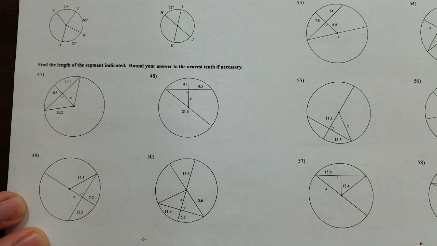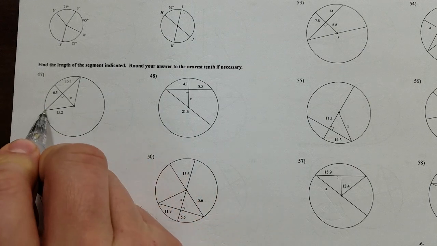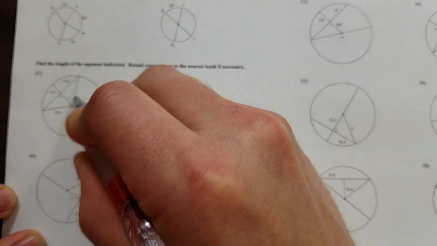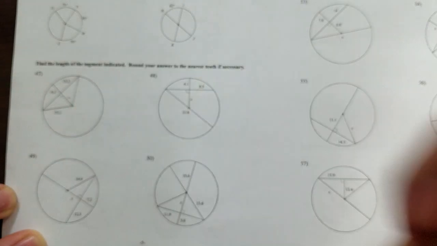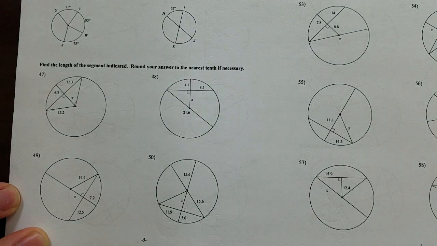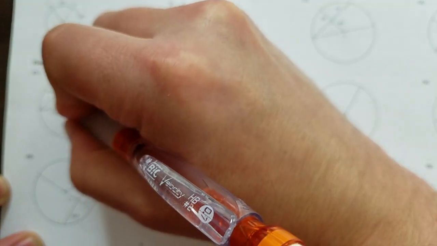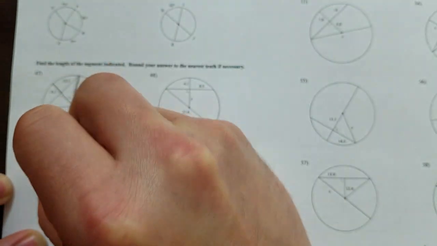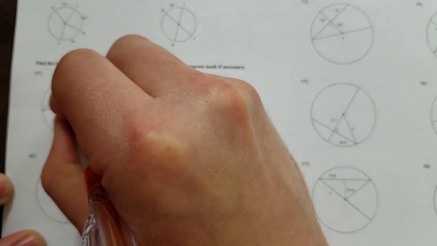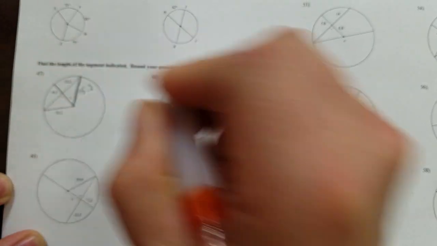All right, that is going to make an isosceles triangle, basically, because if this is a radius and that's a radius, then these have to match, and that might come in helpful later on. Also, this length here has got to be the same as this, because once we know one radius, 15.2, then we know every radius is 15.2.